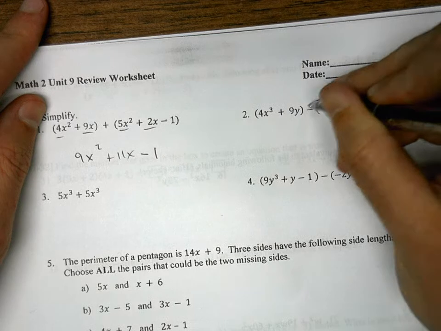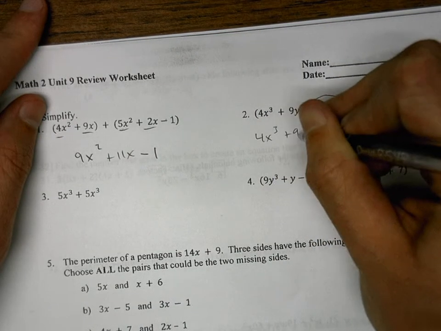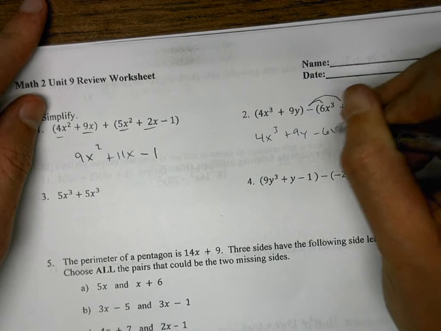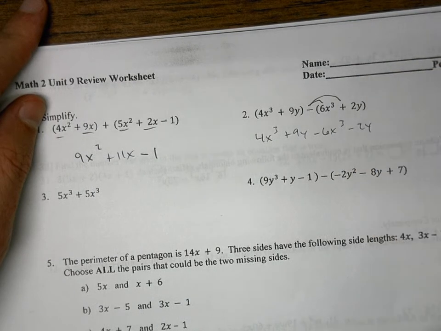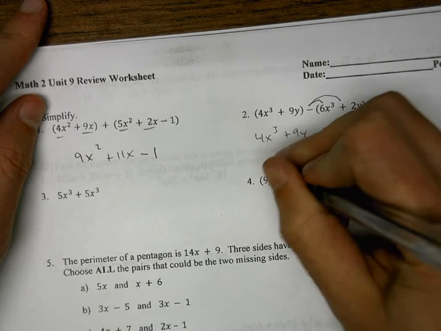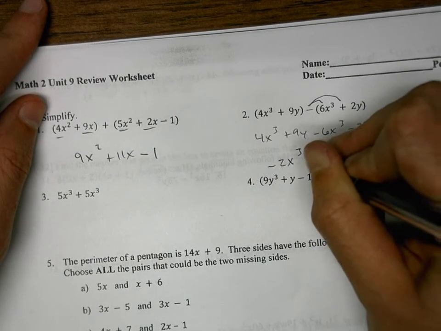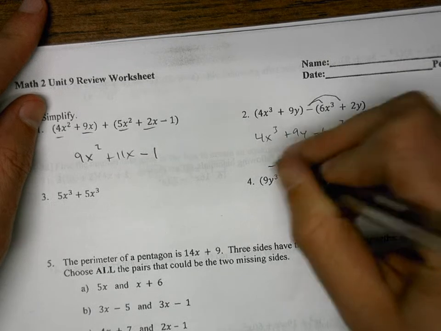For this one, you must distribute the negative. So this is 4x cubed plus 9y minus 6x cubed minus 2y. So 4x cubed minus 6x cubed makes negative 2x cubed. And 9y minus 2y is a positive 7y.